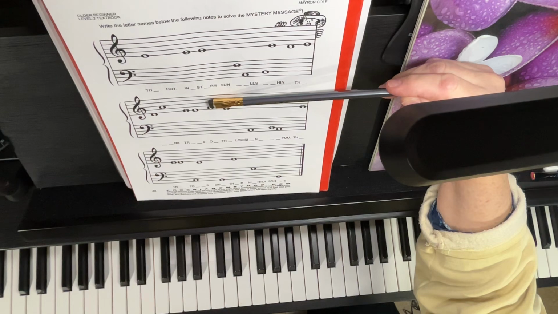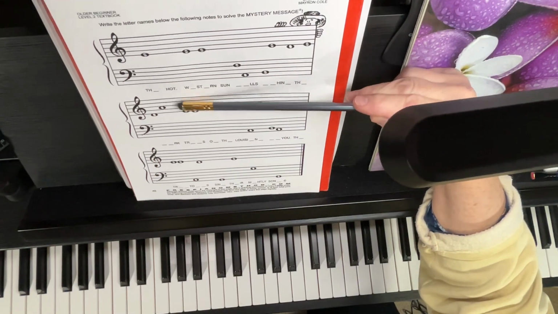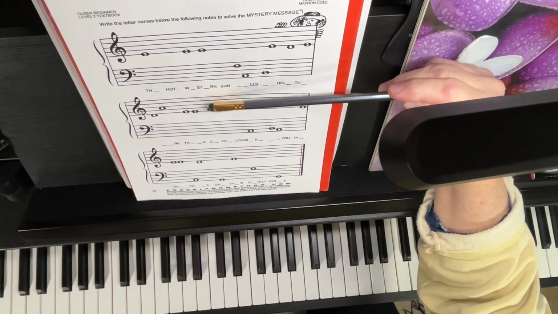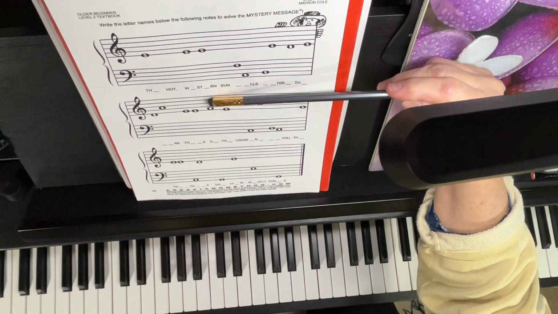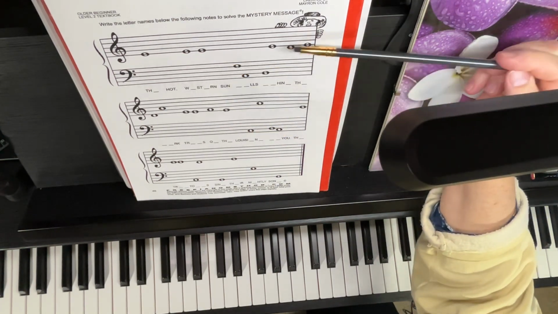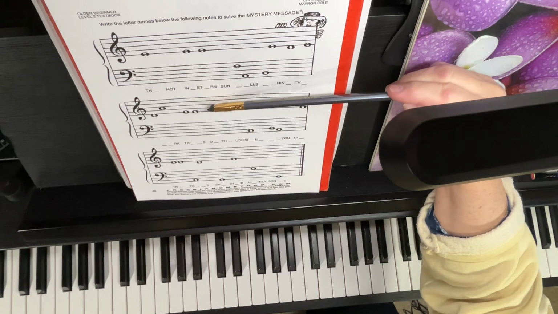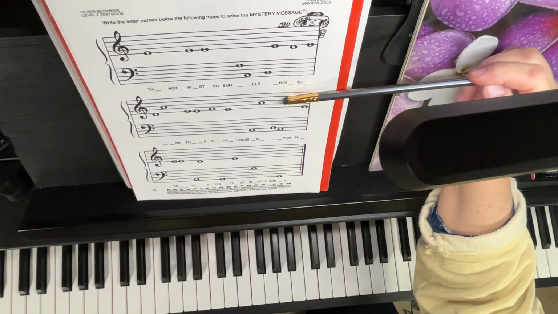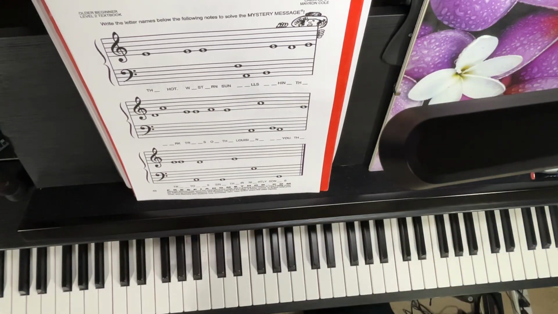All right, so what else have we got here? Ooh, that's a different one. Well, if you've identified your E, then the space after E is F. There's only one of them. So I think we've got E and D and A and F and A. And that's all the treble clef ones we have.